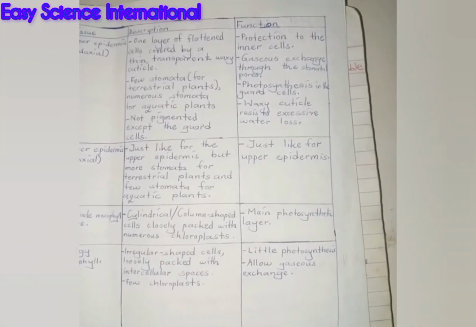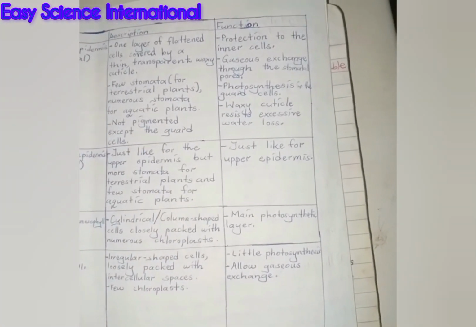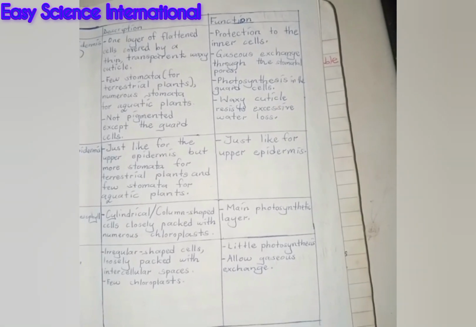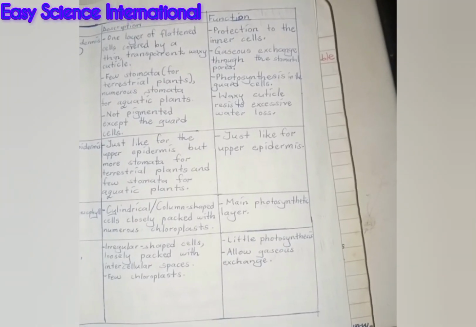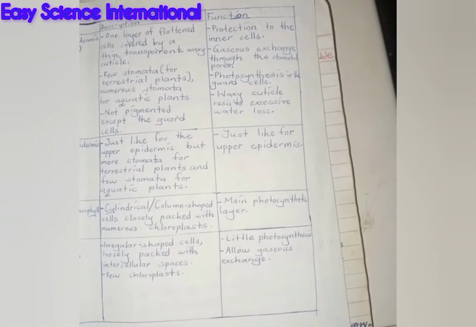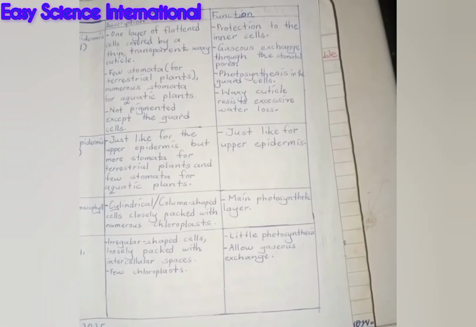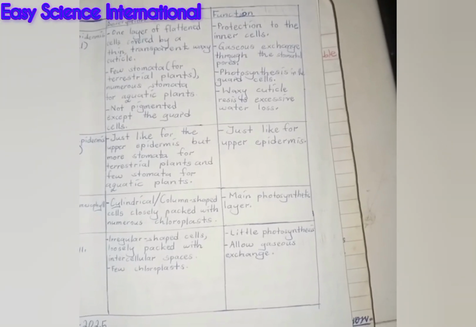Now the function: the one layer of flattened cells covered by a thin transparent waxy cuticle offers protection to the inner cells. Then the few stomata for terrestrial plants and numerous stomata for aquatic plants are for gaseous exchange, basically through these stomatal pores. Then photosynthesis can occur in the guard cells because they are pigmented, they have chlorophyll. Then we have the waxy cuticle, which resists excessive water loss.